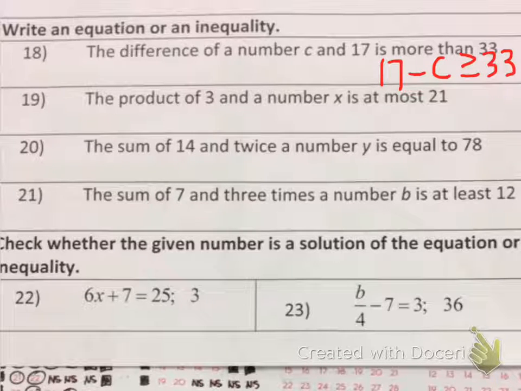Okay, the next one, the product of 3 and a number x, so the product means multiply, is at most 21, which means the biggest it can be is 21. So this is going to have to be less than 21. I don't get to put an equal sign in there because it didn't say less than or equal to, it just said less than.